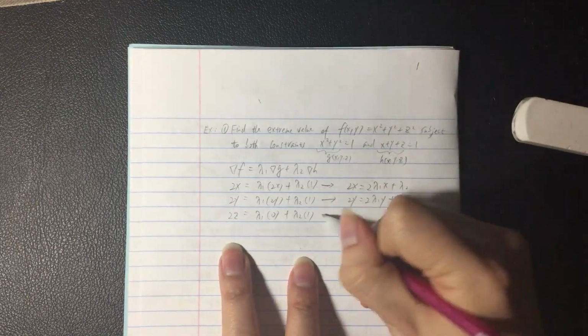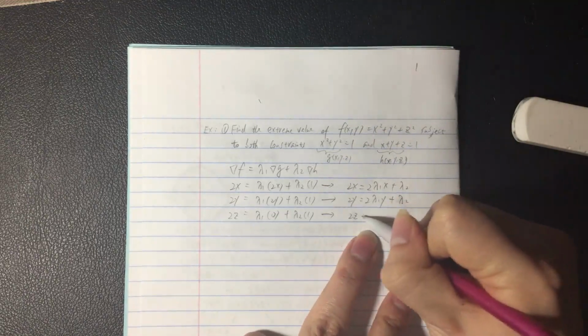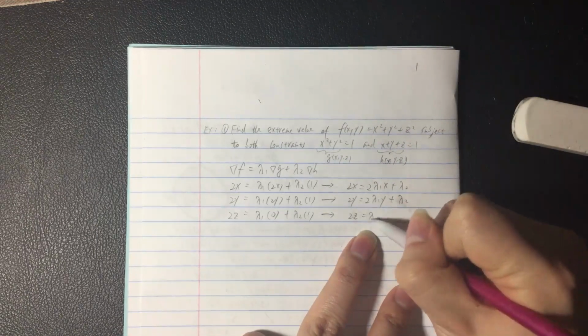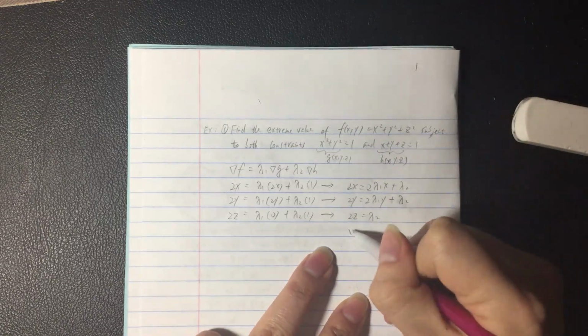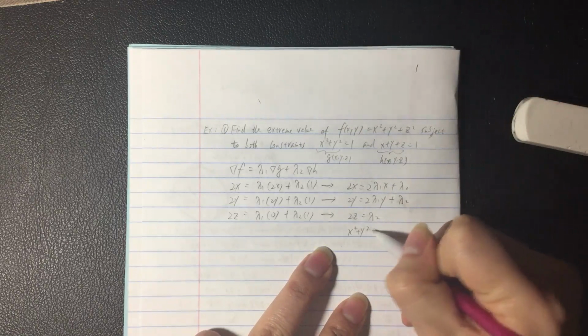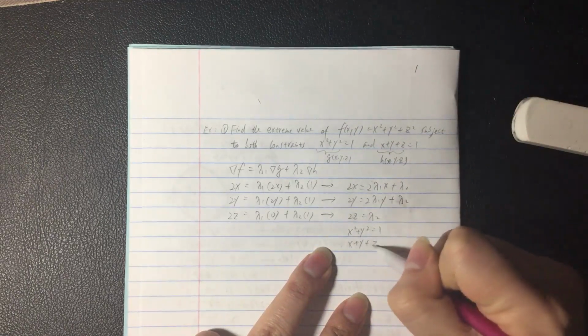The third equation can be rewritten as 2z equal to lambda 2. And together with the two constraint equations, we have x squared plus y squared equal to 1 and x plus y plus z equal to 1.